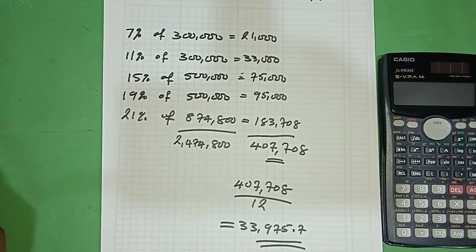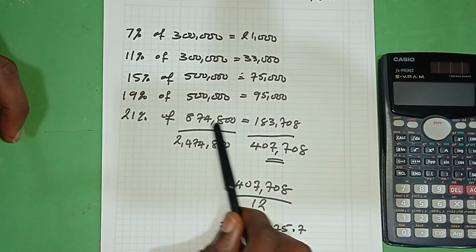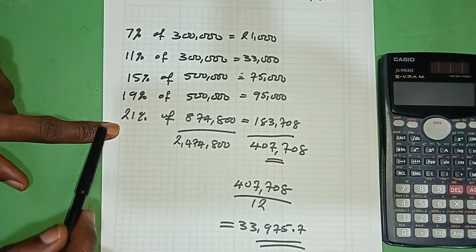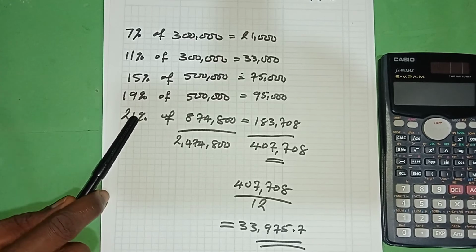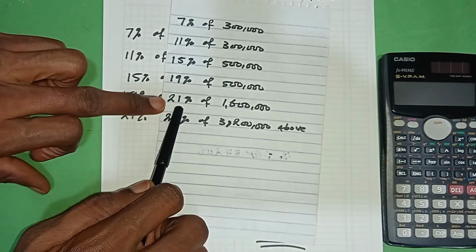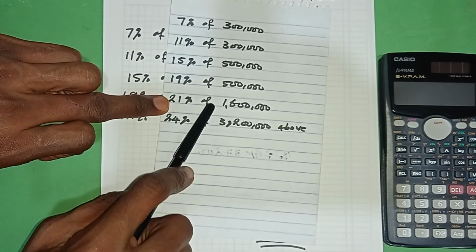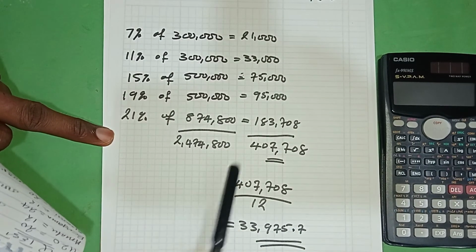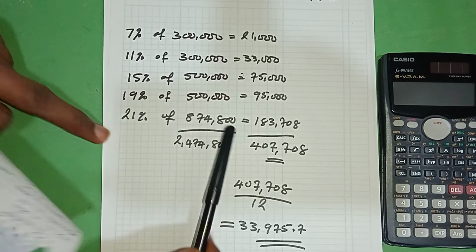Now, one question I know that gives people headache is that somebody asked me what about the remaining amount, will they use it here? This amount here is not up to 1.6, because for this 21% we are supposed to use 1.6. If you check the graduated rate here, 21% is on 1.6. But this amount here is not up to 1.6. So the person said, since it's not up to 1.6, we are not going to tax it.